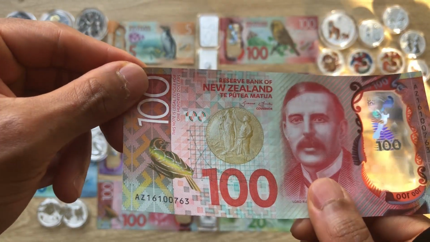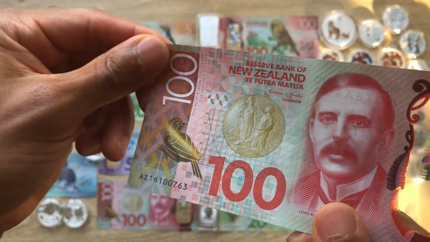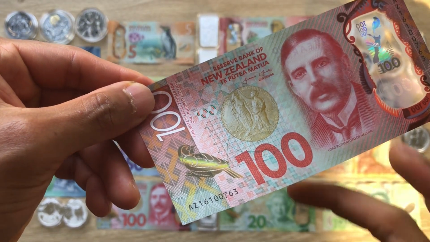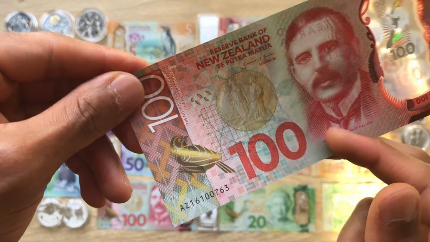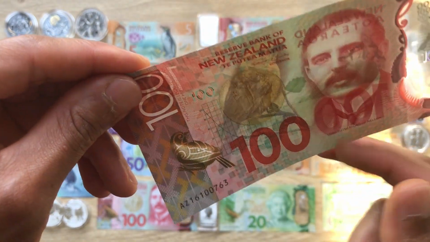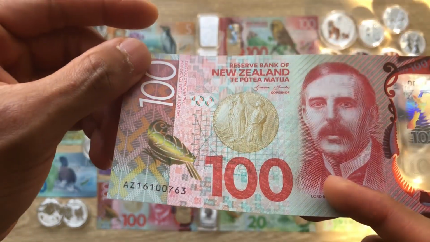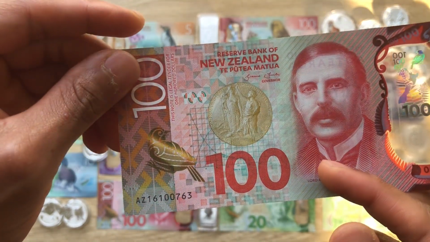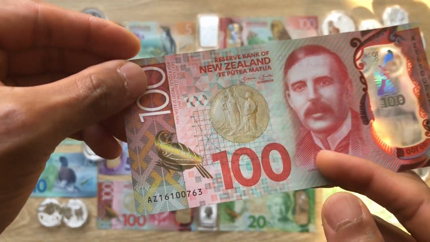When we hold the note up to the light, I'm trying to get a better light for you guys, you will see the fern window from the back of the note shining through, like I have explained here. As we move the note, the color inside the bird changes and a bar rolls diagonally across the shape of the bird.